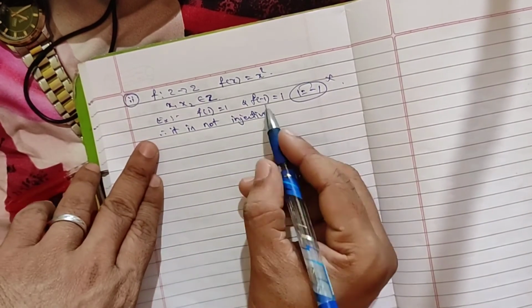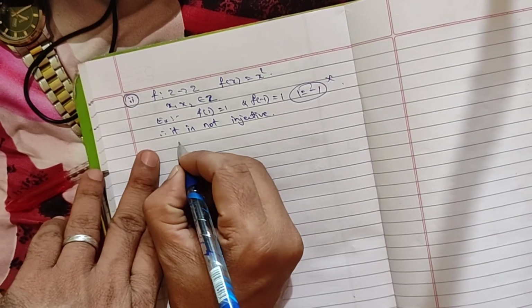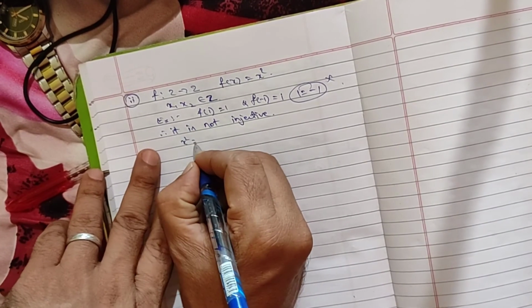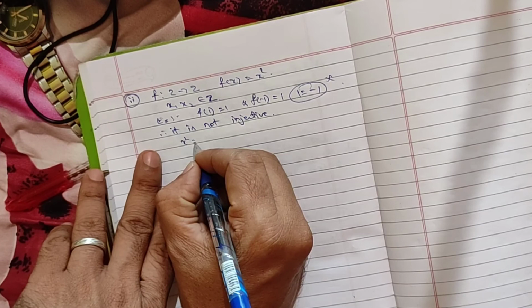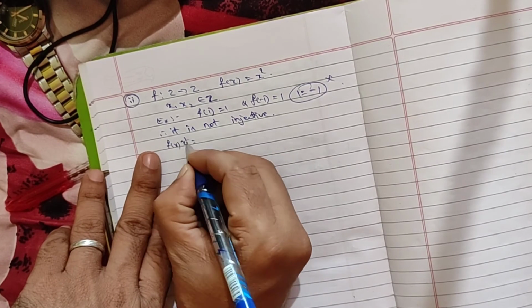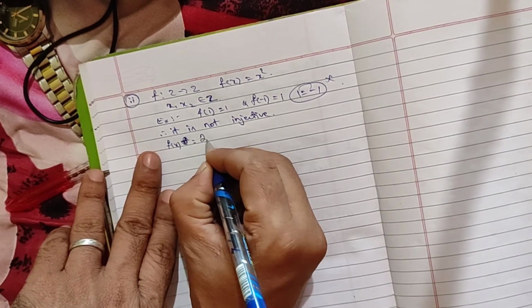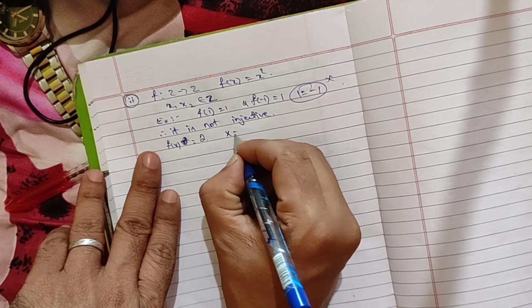Then we have to check whether it is an onto function. So we consider x square equals y, or f of x equals 2. Now what about x? x equals root 2.